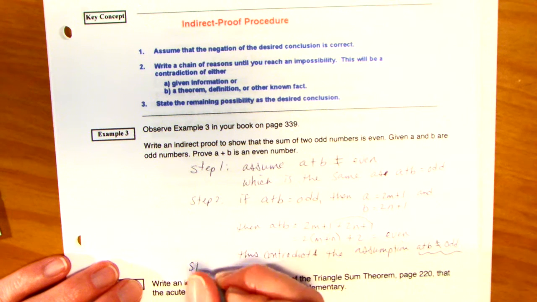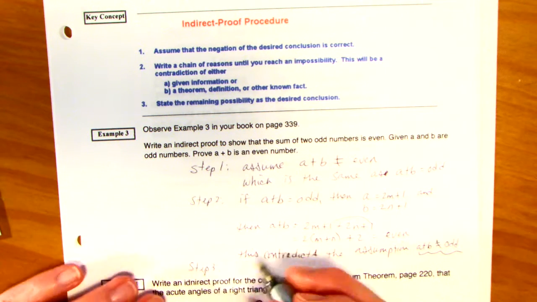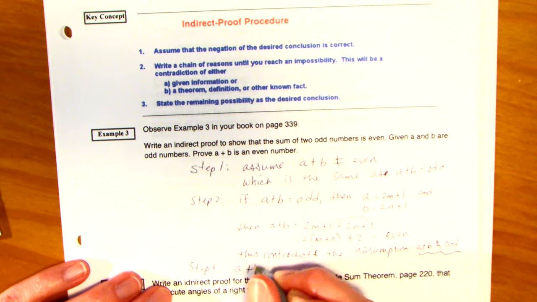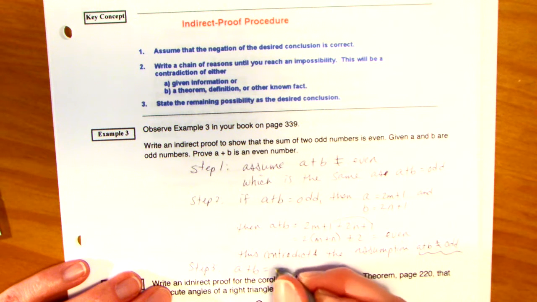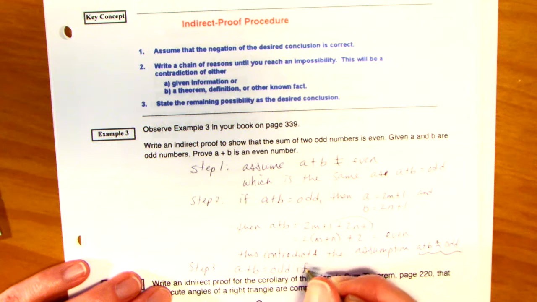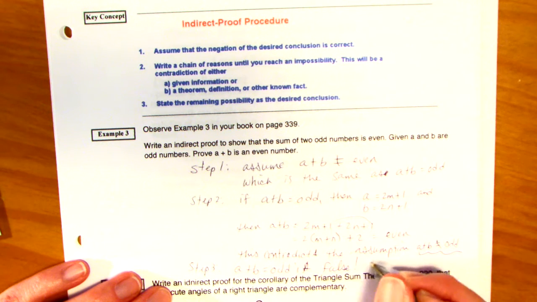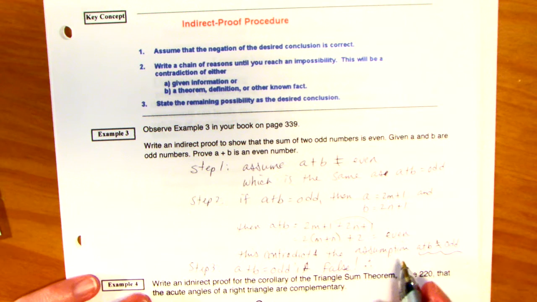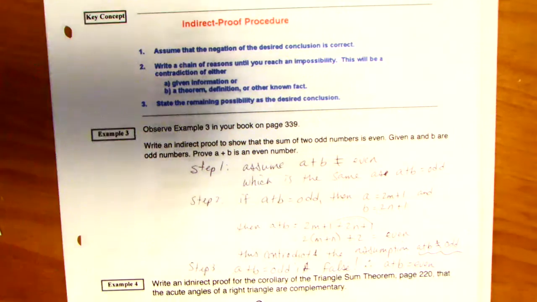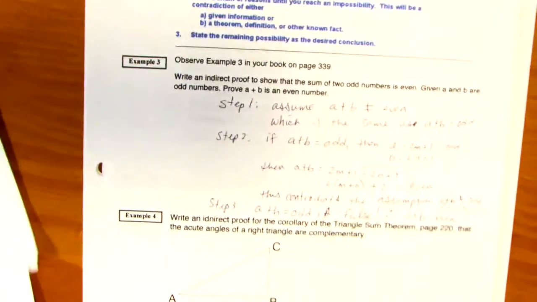Step 3. So a plus b equals odd is false. Therefore, okay, three dots forming a triangle means therefore a plus b is even. Interesting, huh? There you go, indirect proof. All right. Write an indirect proof.